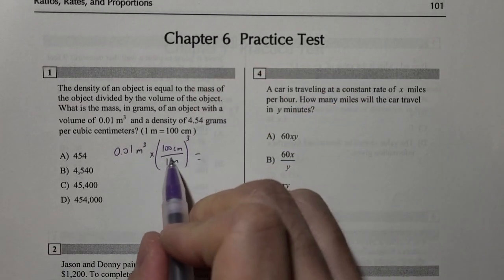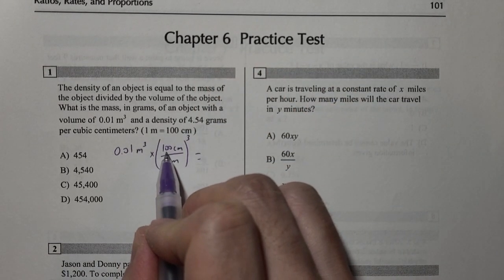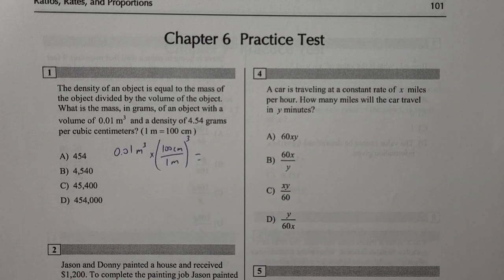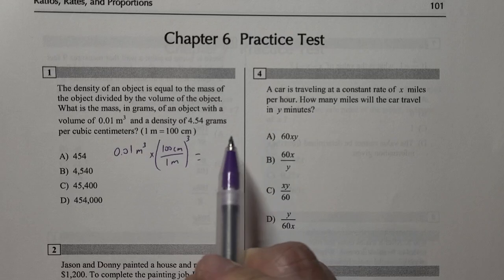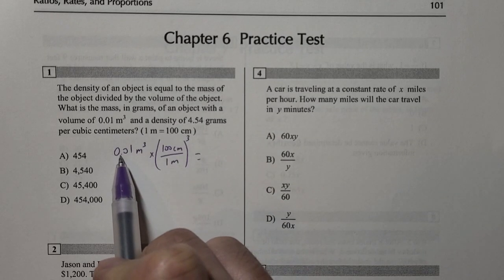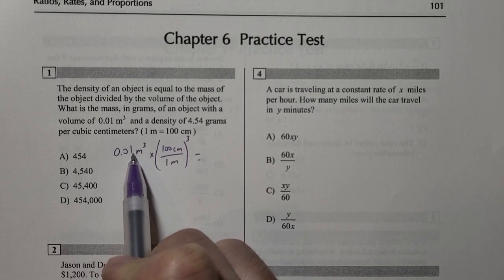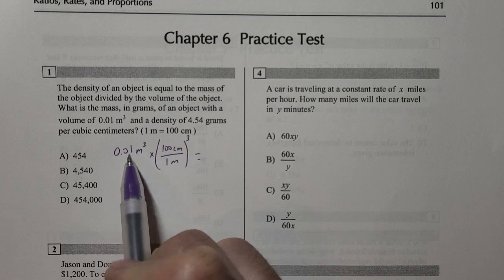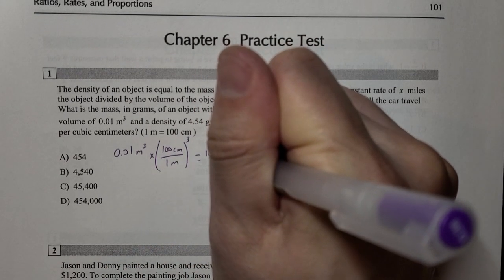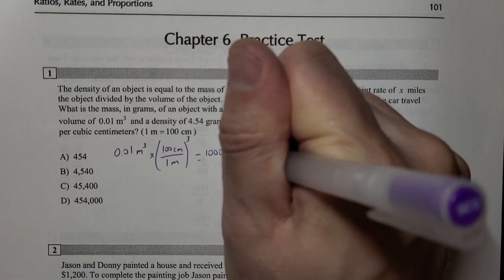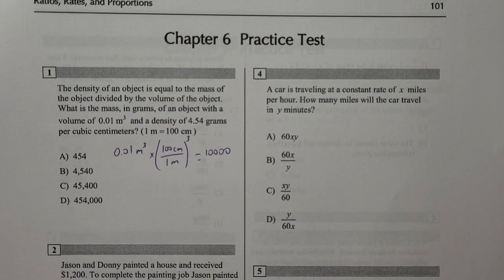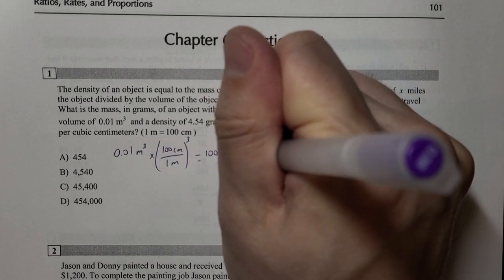So that is 100 to the third power. So that is 10 squared to the third power. So that's 10 to the sixth power. Move this 6 times. 1, 2, that's 1, and then there's 10 to the 4. So 1 times 10 to the 4. So 10 to the 4 is that. Okay, 10,000, and we have centimeter cubed.